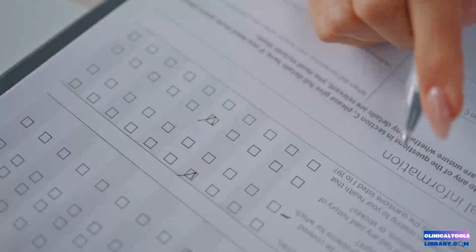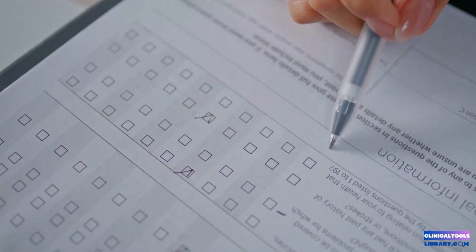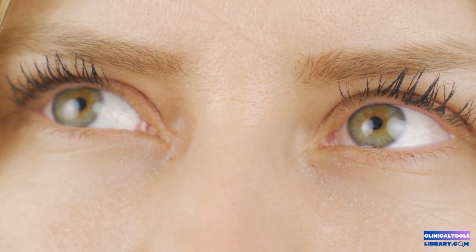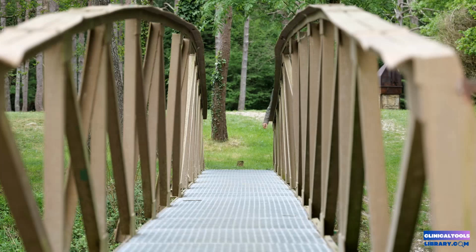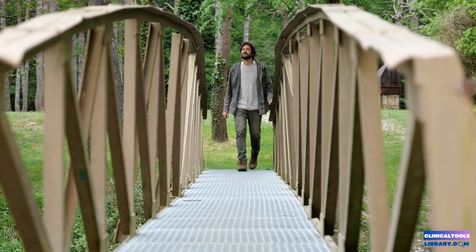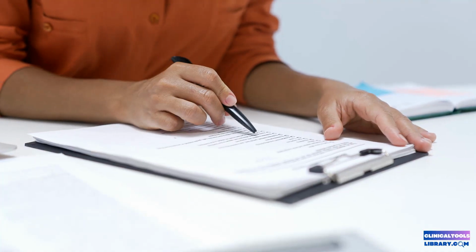The General Self-Efficacy Scale is indicated for adolescents and adults in both general and clinical populations. It is most useful for patients managing chronic illness, undergoing rehabilitation, or adapting to psychological and functional difficulties.